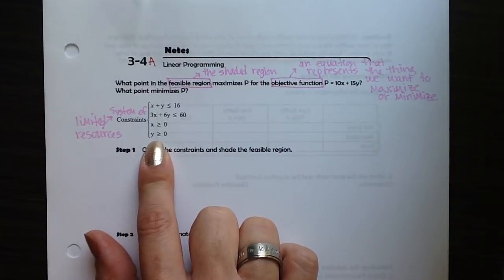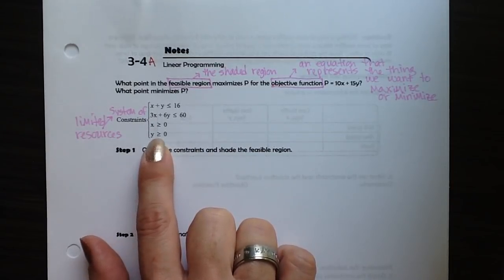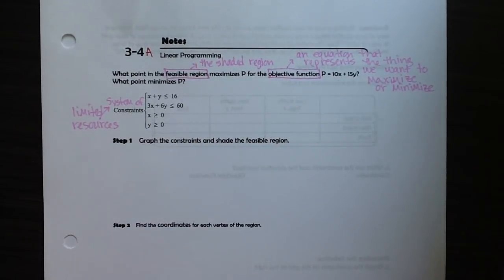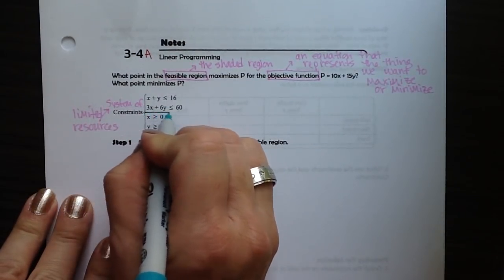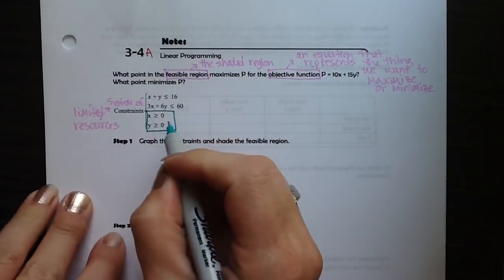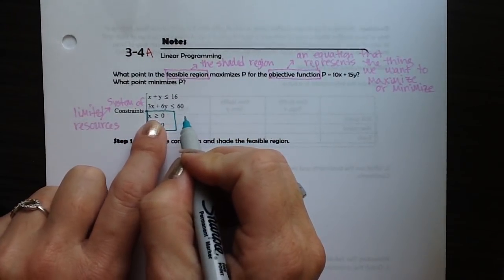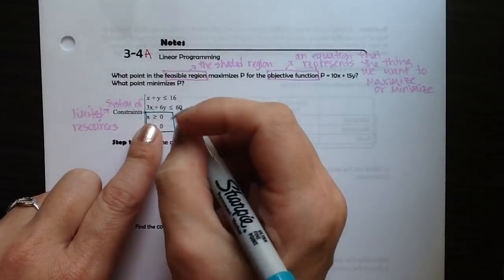I want to talk about those for a moment because these two inequalities, when they appear together in a problem, change how we're going to approach graphing our system. So let's talk about these two together. Remember that x equals 0 is which type of line?